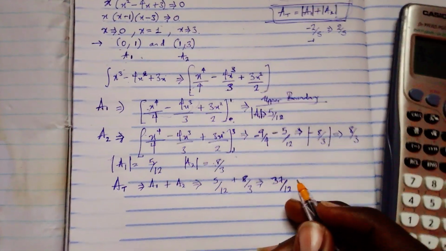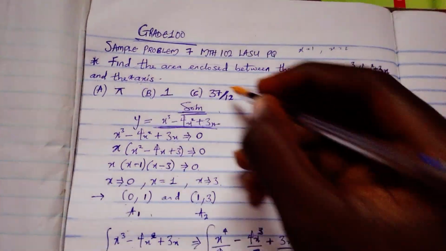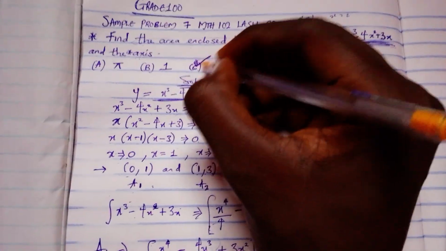So the correct answer here is 37/12, making option C the correct answer.